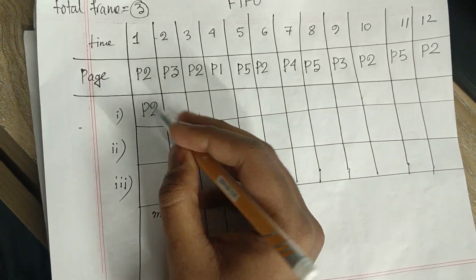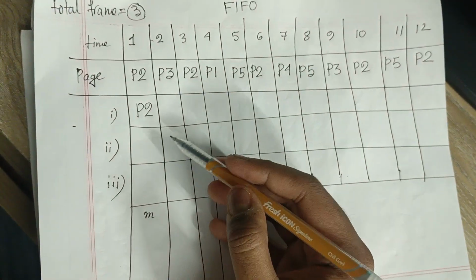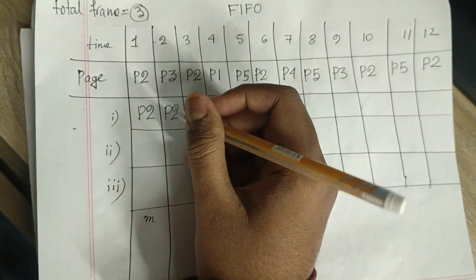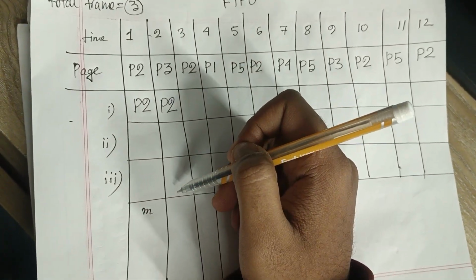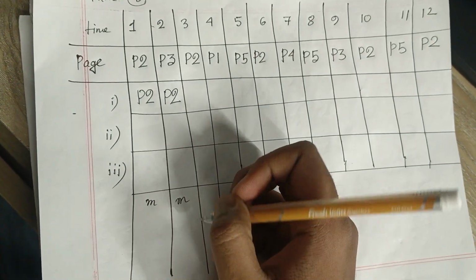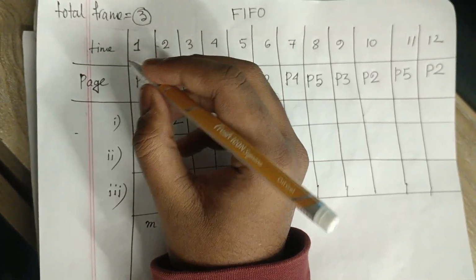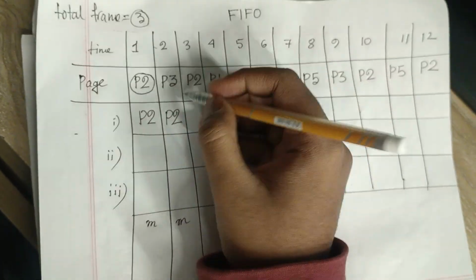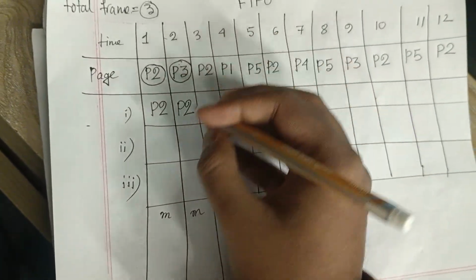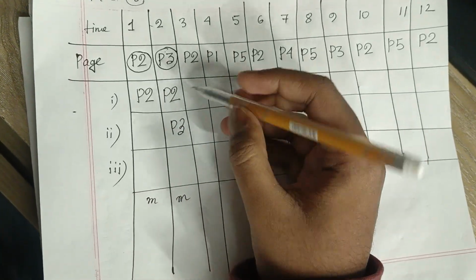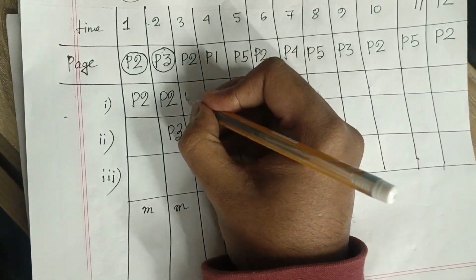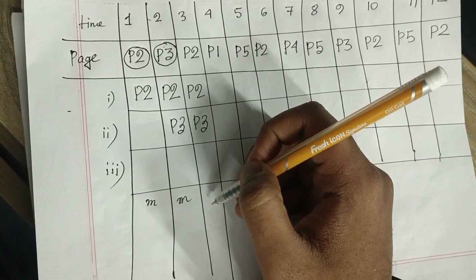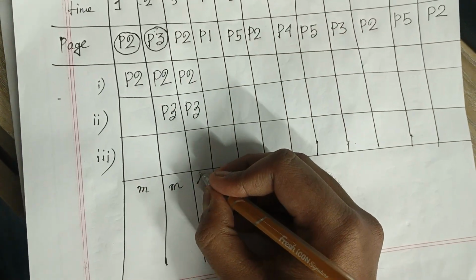Okay, so P2. Now in the second block we will copy the P2 here. Does P3 exist in these two blocks? No, this is a miss. So let's copy. One thing, just mark it. This is P2, it has been done. Then P3, it is also done. Now we will simply copy P2 and P3. Now, does P2 exist? Yes, it exists. Then it is a hit.